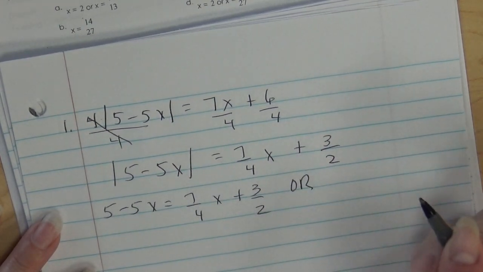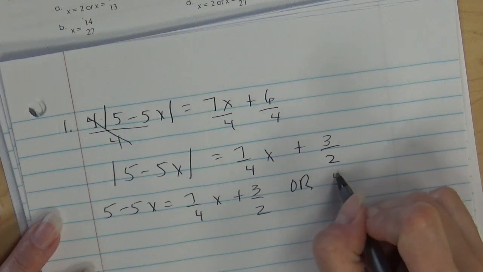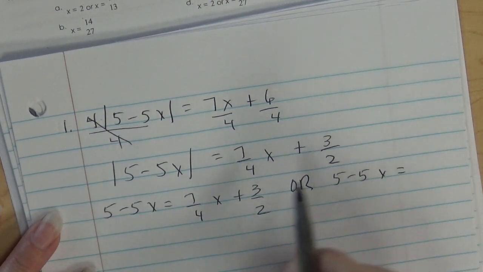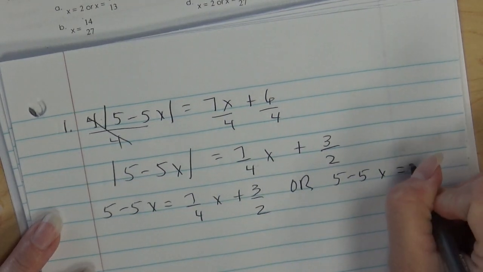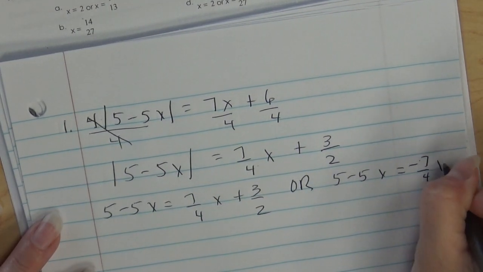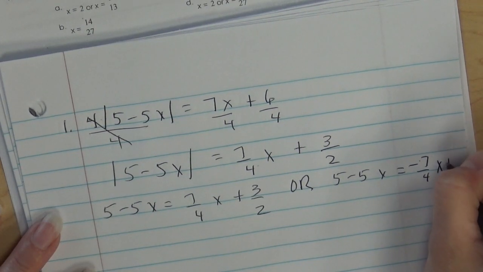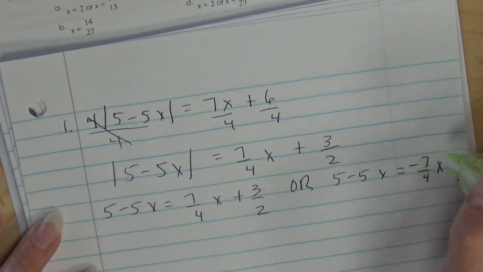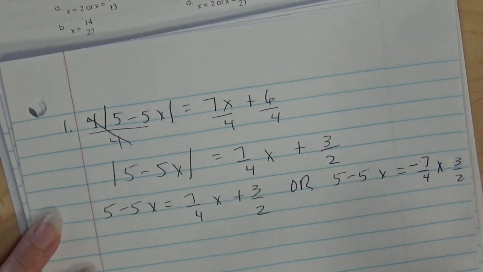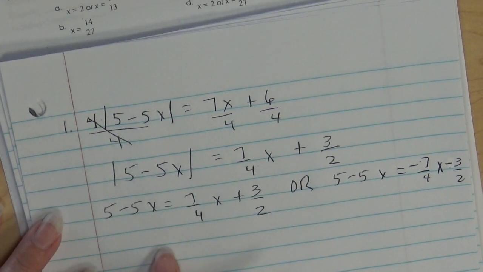Or my second case, I'm going to drop the bars again. So 5 minus 5x equals, but then I'm going to do the opposite. I'm going to negate everything on the right side. So negative 7/4 x, I'm just going to change the signs on the right side of the equation. Negative 7/4 x minus 3/2. Okay, so now I just need to solve these 2 linear equations.